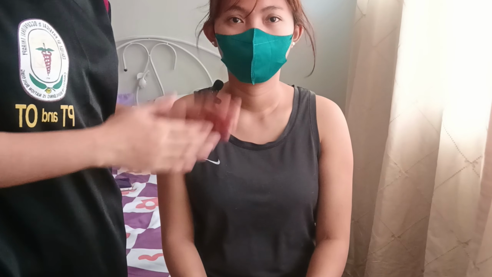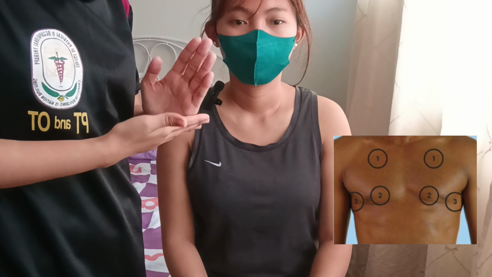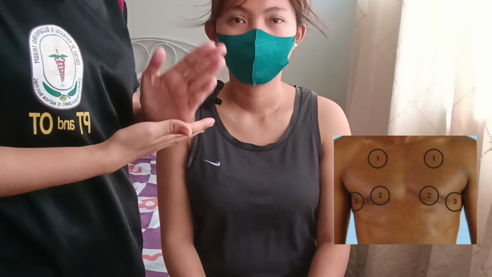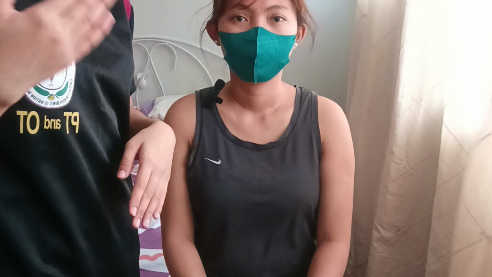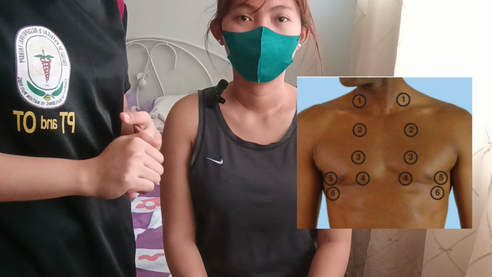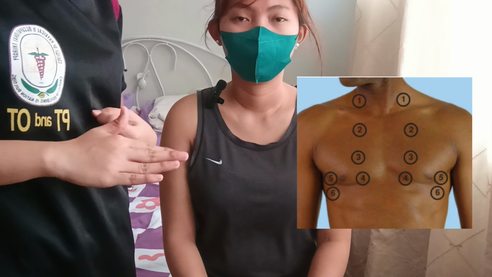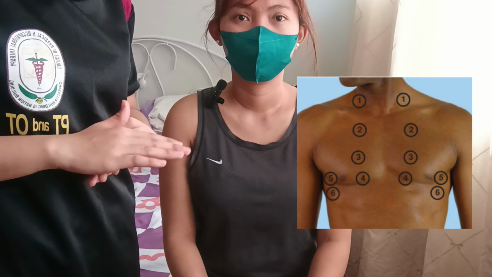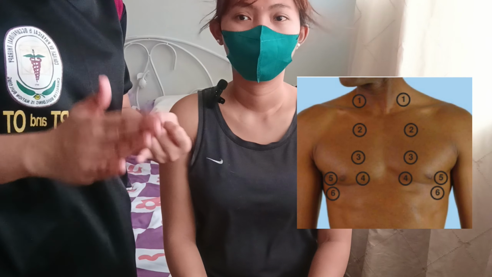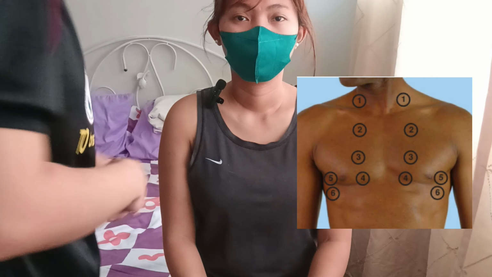Okay po? So for the anterior part ng tactile fremitus, you will be putting it above the breast, medial to the nipple, and lateral to the nipple. For the anterior parts of auscultation, it would be above the clavicle, below the clavicle, slightly above the nipple, medial to the nipple, lateral to the nipple, and lateral to the tenth rib. Okay, so are you ready na po?